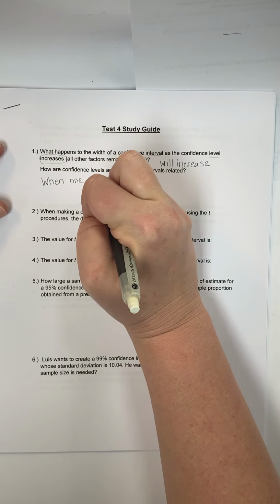Okay, that also means that when one decreases, the other decreases. So the same thing will happen regardless of which one you have, the other will follow the same path. So that's very important that you remember that.